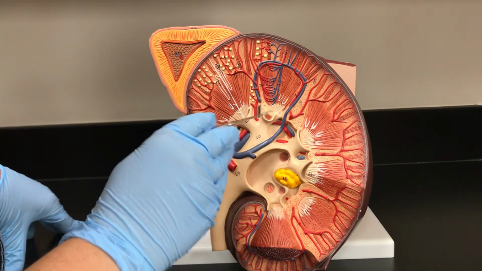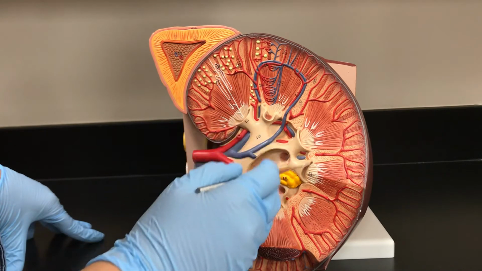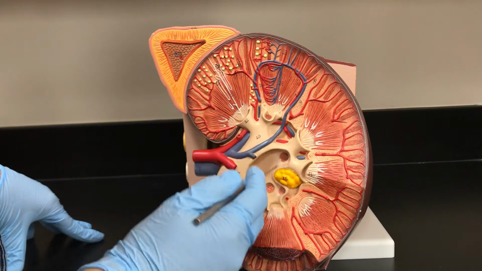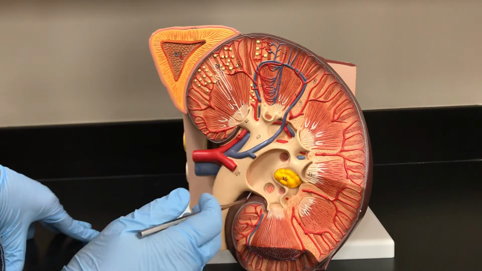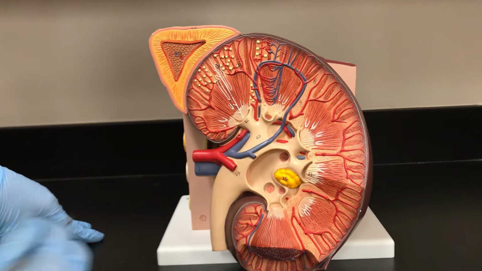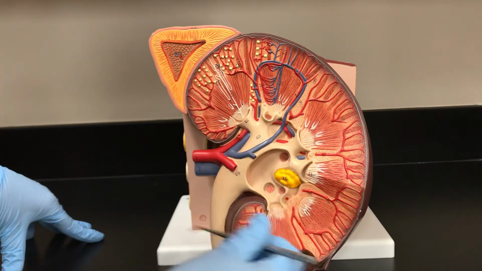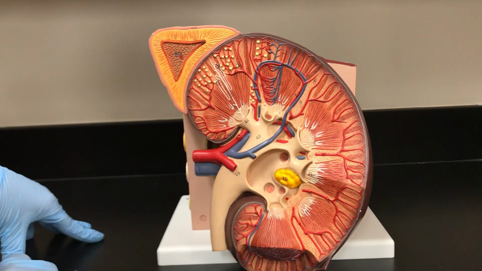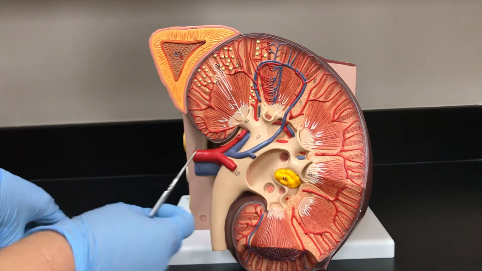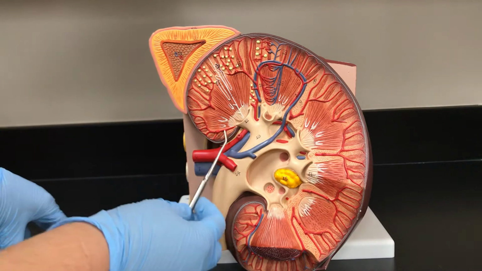And this structure we will call the minor calyx. Minor calyxes combine, they form the major calyx, and major calyxes combine and form the renal pelvis. After the renal pelvis, the kidney ends and the ureter starts. So that is the ureter. This space, where structures get in and out to serve the kidney, we will call the renal hilum.